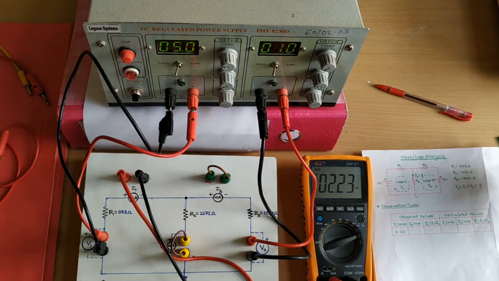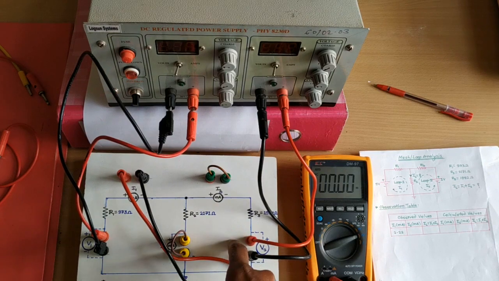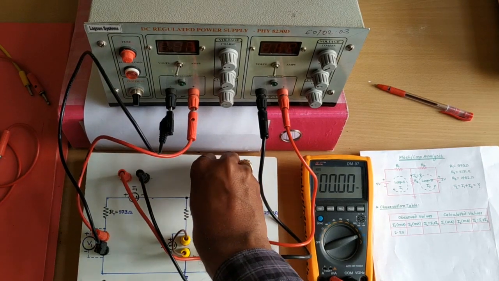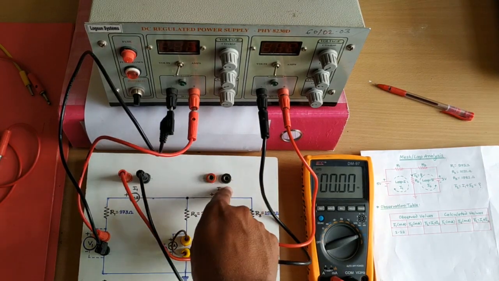Okay, now what I will do, I will turn off the power supply. Now I want to measure current flowing through the second loop. So what I will do, I will remove this short circuit, and now I will connect the ammeter over here.